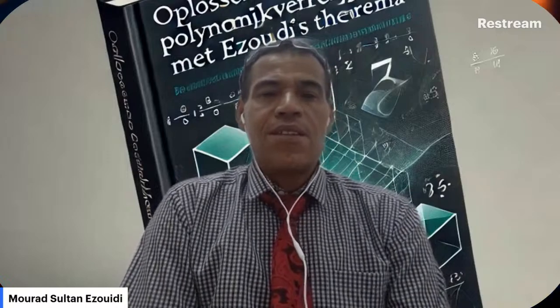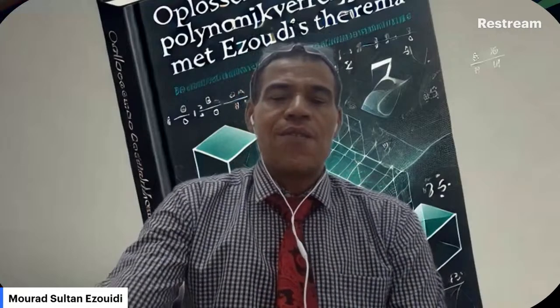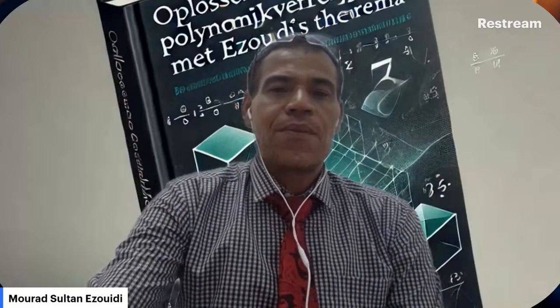Unlike traditional methods that rely on approximation, numerical iteration, or claim impossibility, Ezouidi's method provides a systematic and exact decomposition of such equations. It's based on a combination of exact root extraction, structural symmetry, and a new form of algebraic transformation that reveals the inherently solvable layers of the polynomial.